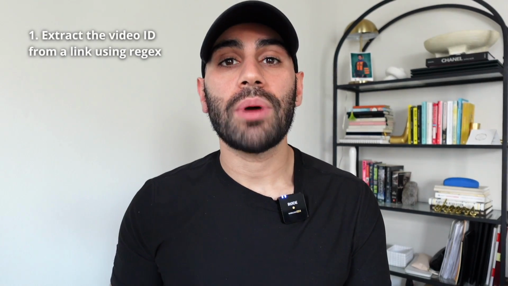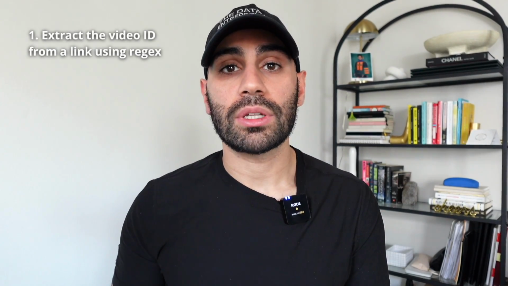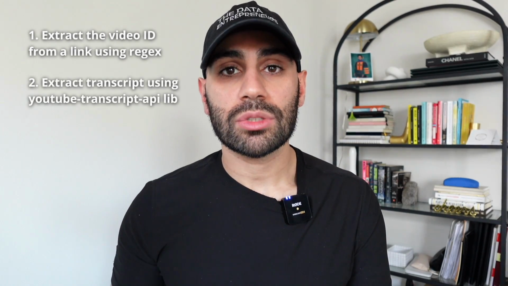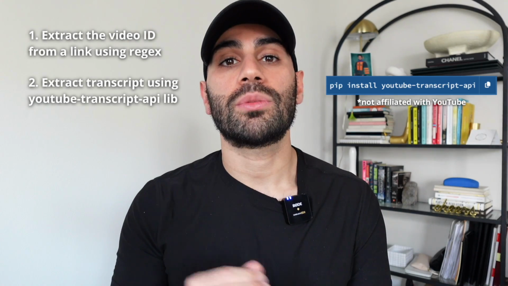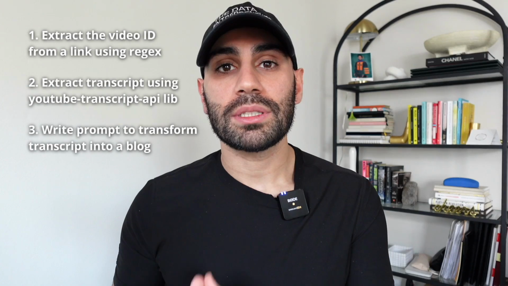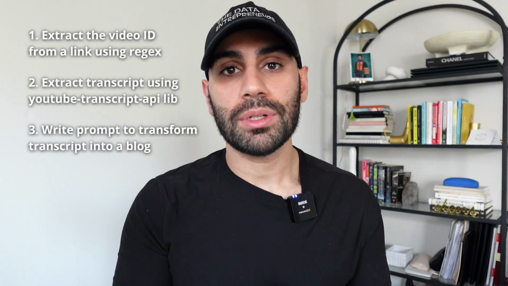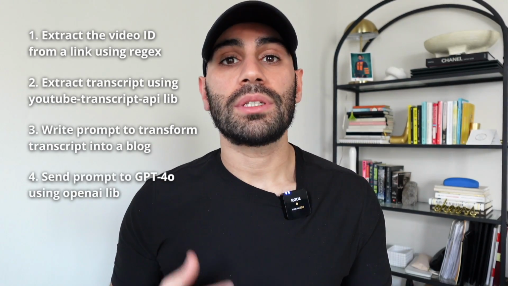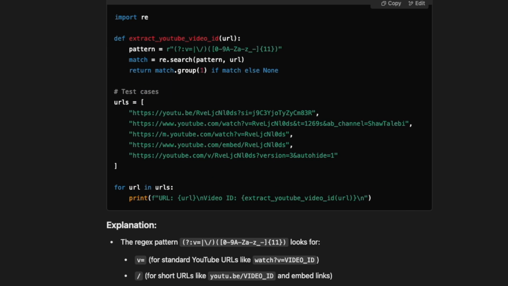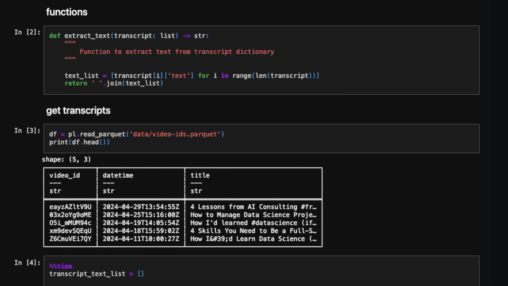Here are the key steps. First, extract the YouTube video ID from the video link using regex. Second, use the video ID to extract the transcript using the YouTube Transcript API Python library. Third, write a prompt to repurpose the transcript into a blog post. And then finally, send the prompt to GPT using OpenAI's Python API. While you could simply just ask ChatGPT to implement each of these 4 steps for you, I also share some example code for this in the description.